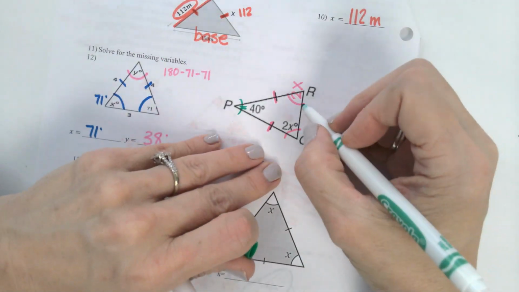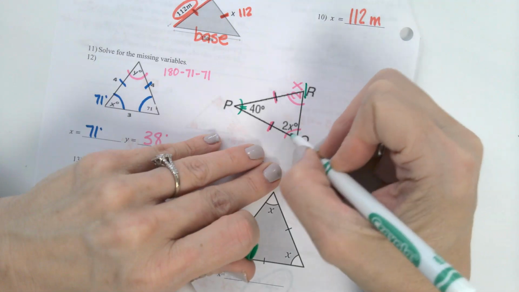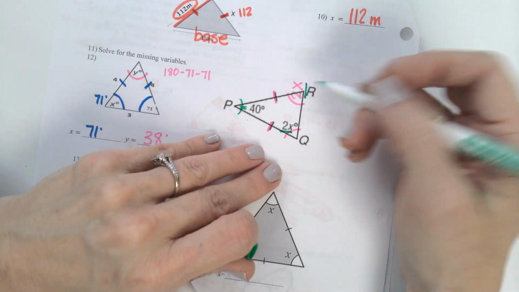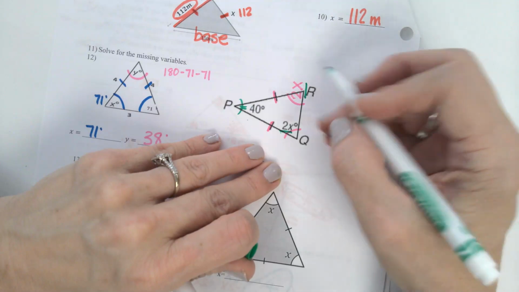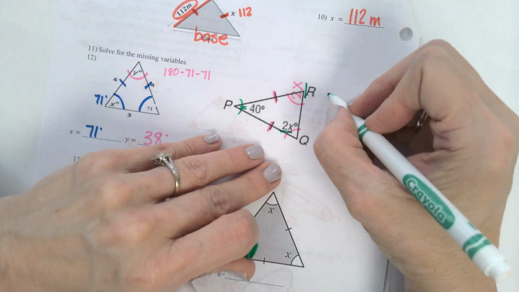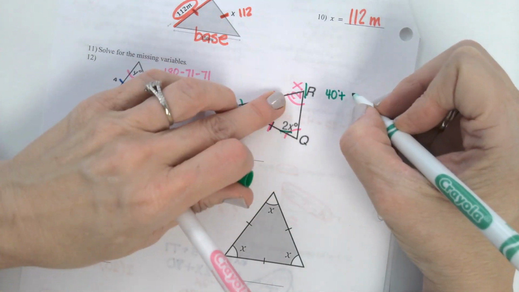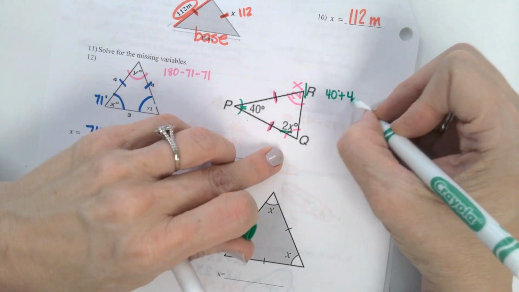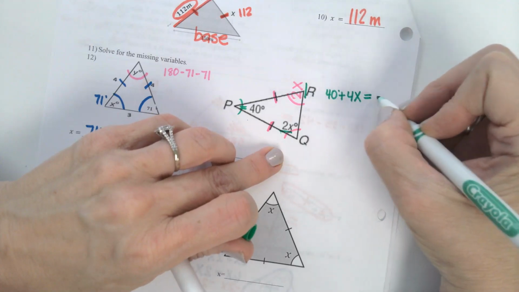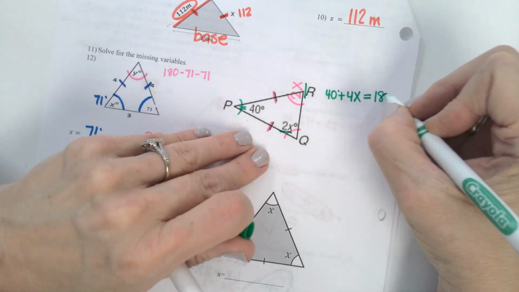But what I do know is that the 2x and the 2x and the 40 add to 180. They're all inside. So I have the 40 degrees, and then I have a 2x here and a 2x here, so that is 4x, and all three of them have to add to 180.